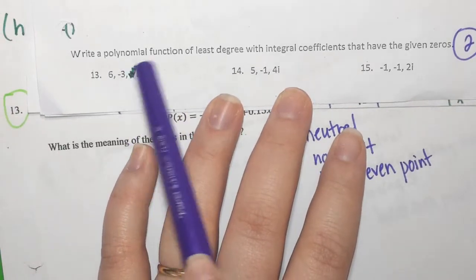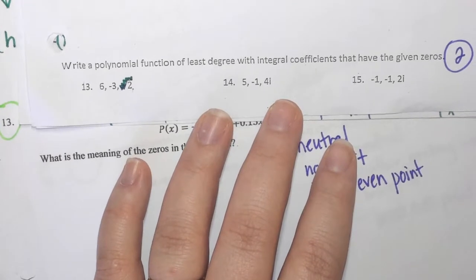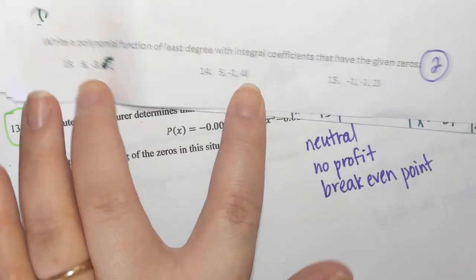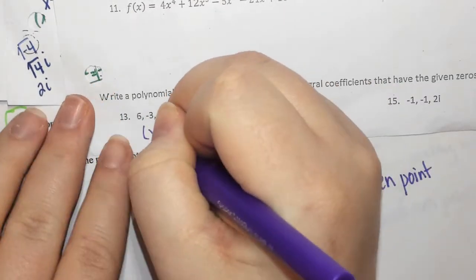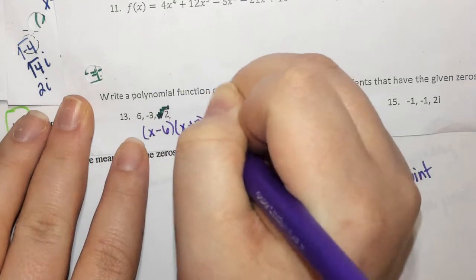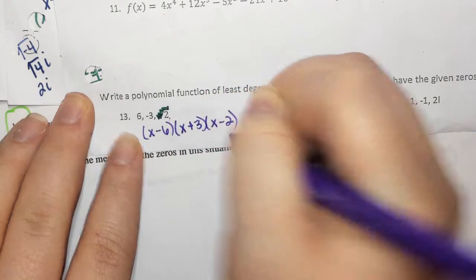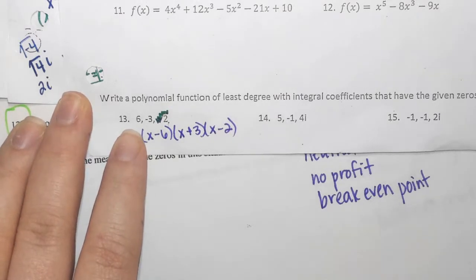I want you to take the square root off of number 13. Forget the square root, it's got to go away. We talked about that yesterday. If you weren't here, it's literally this easy. It's going to be the opposite sign. So x minus 6, x plus 3, x minus 2. We're given the zeros. We need to find the polynomial. Yes, that is the polynomial in zero form.